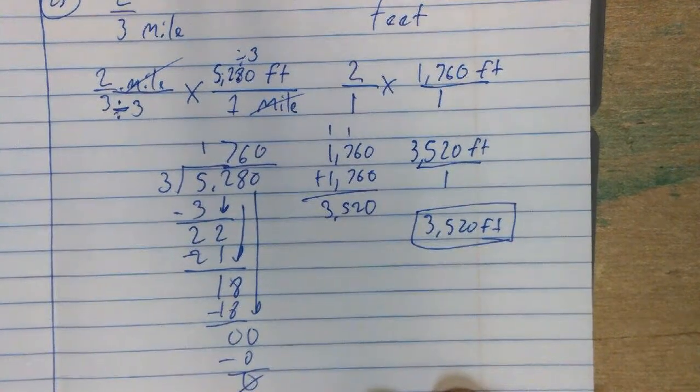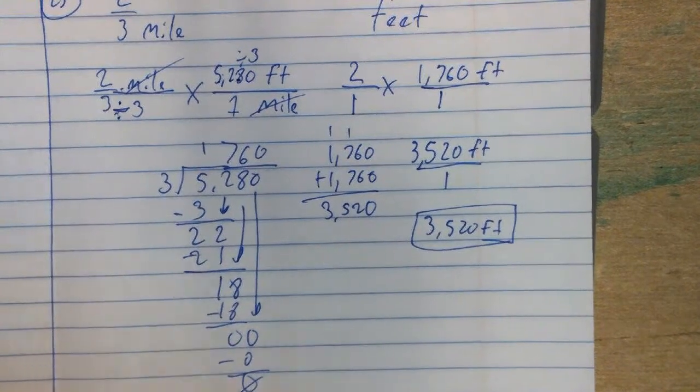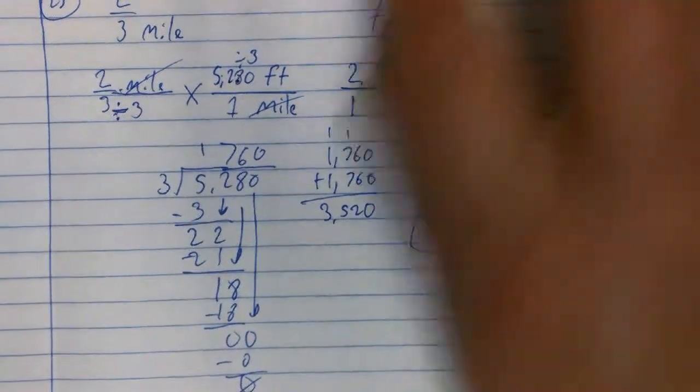Okay, and that leads us to number 25. Oh boy, here we go. It's a big word problem, but you know what? We're up to the challenge. We can do this. On Monday, it snowed a total of 15 inches. On Tuesday and Wednesday, it snowed an additional 4.5 inches and 6 3/4 inches, respectively. A weather forecaster says that over the last 3 days, it snowed over 2.5 feet. Is this a valid claim?